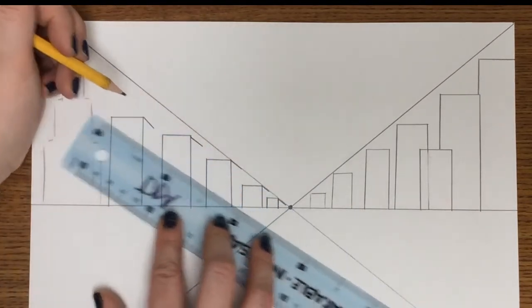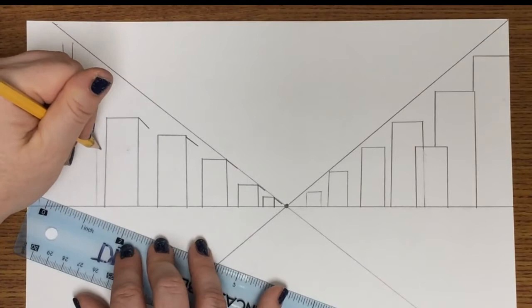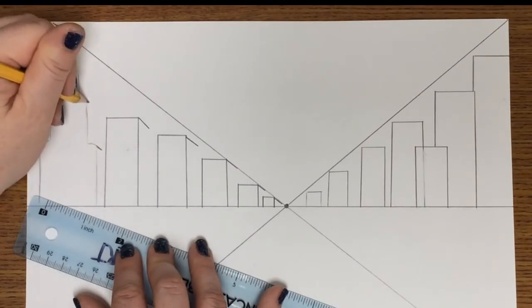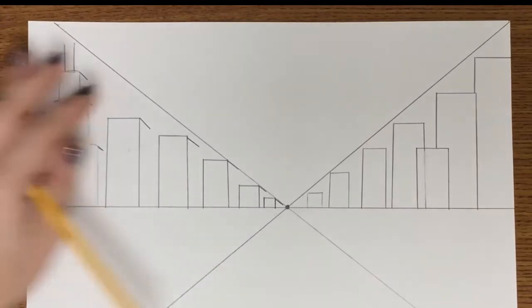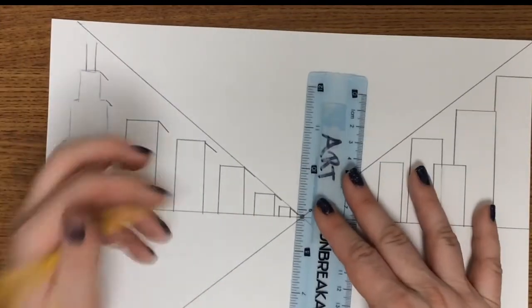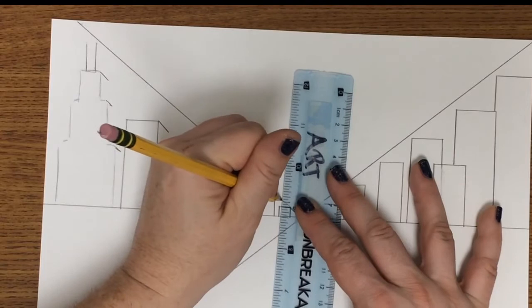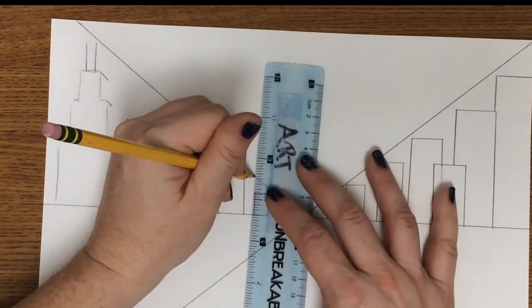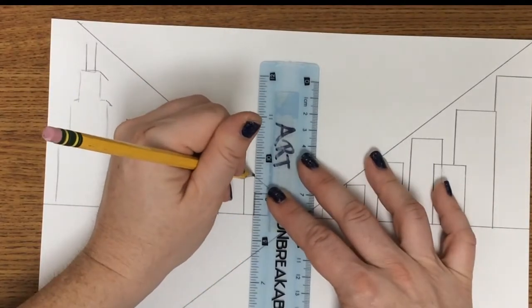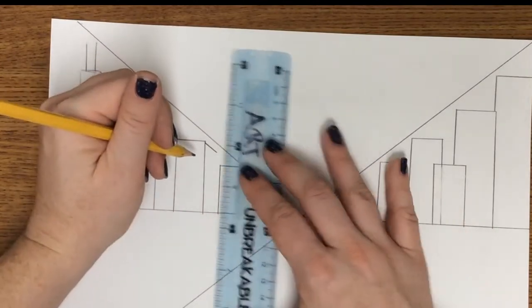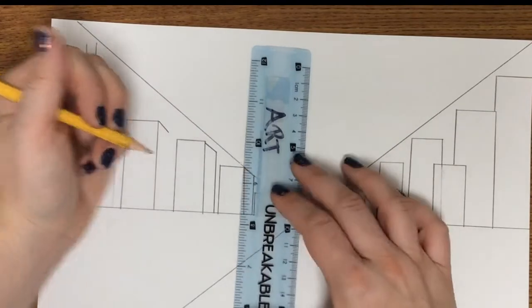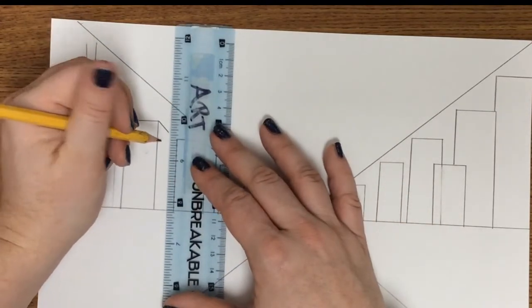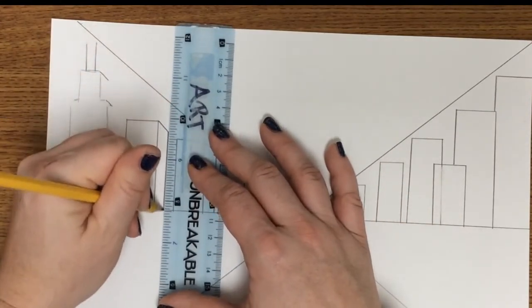Sometimes they don't, and that's okay. I'll do the same thing off of each of these corner pieces here. Okay? Once you have that part done, you draw a straight line to connect it down. And this gives it that illusion or look that it's a three-dimensional building. So just make sure as you're drawing it that your ruler is as perfectly up and down vertical as you can.